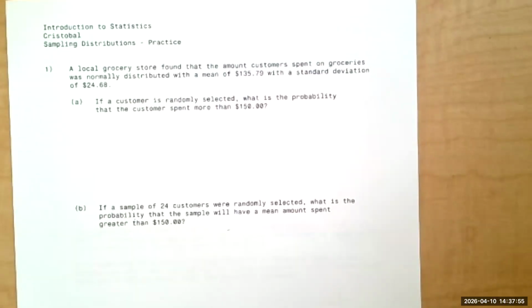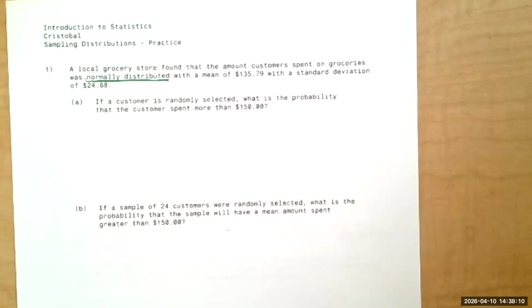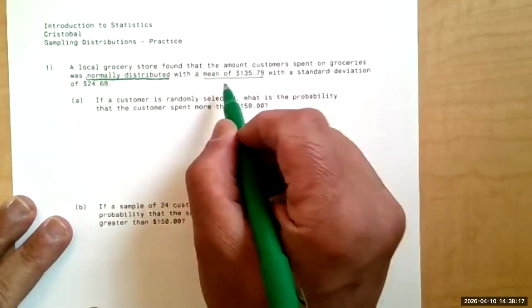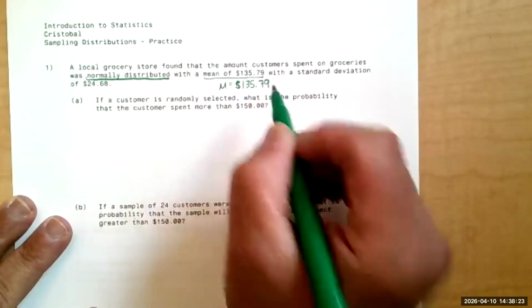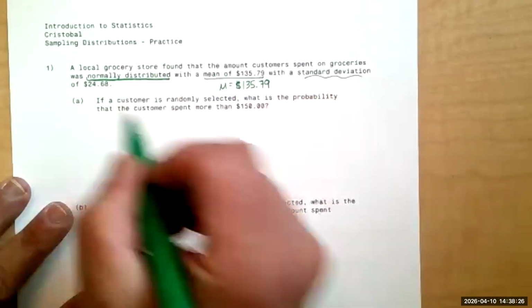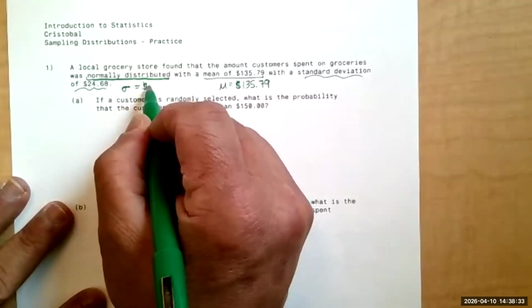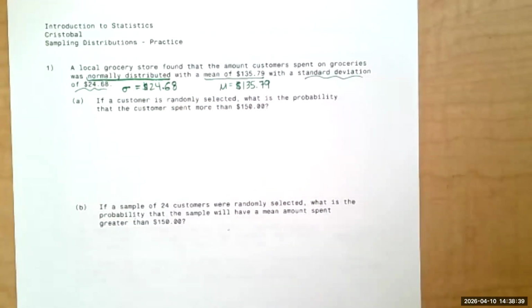Looking at this problem, sampling distribution: a local grocery store found that the amount customers spent on groceries was normally distributed, so we can use our normal distribution with a mean of $135.79, our mu for the population, and a standard deviation of $24.68, our sigma for the population. We'll keep track of that information.